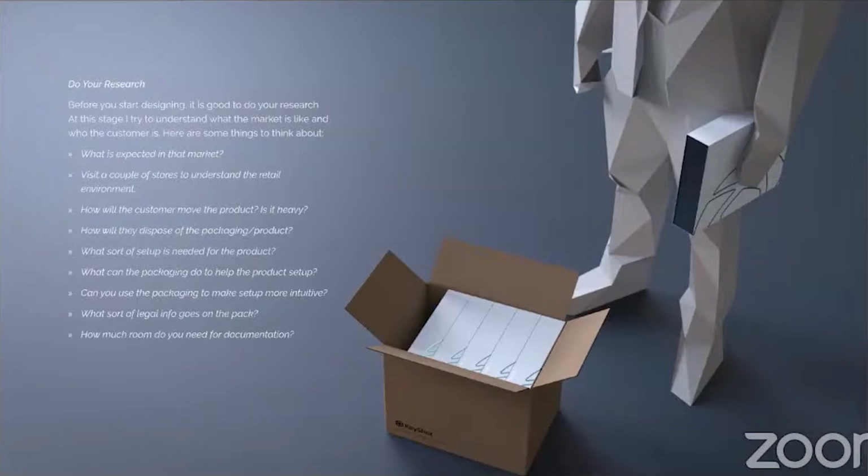And then, how is a customer going to move the product? This is really important for direct to consumer stuff, because if you have a really heavy item, you want to understand how somebody is going to carry this in their house. Is it going to be 1 person, 2 people? How are they going to get through the door? How are they going to push it up the stairs, or how are they going to carry it? So you want to understand where you're going to put your handles, where you would put zip ties or tie downs or whatever you're going to do to hold it shut.